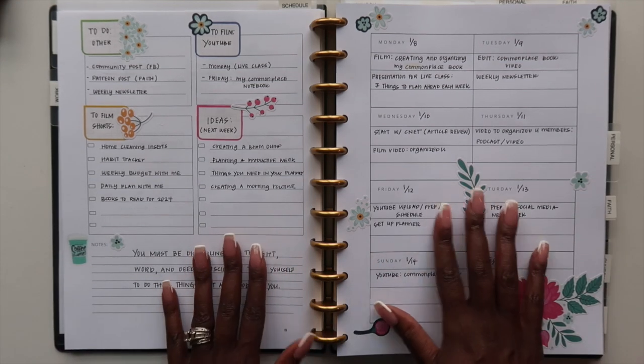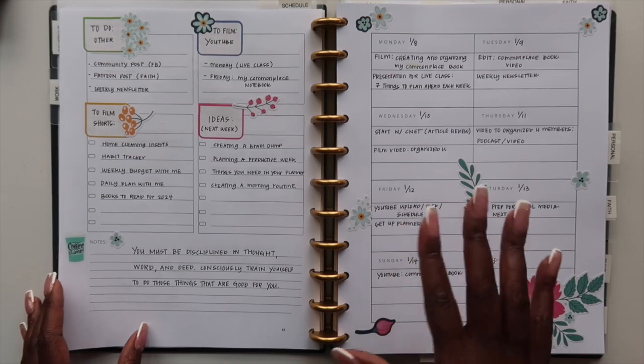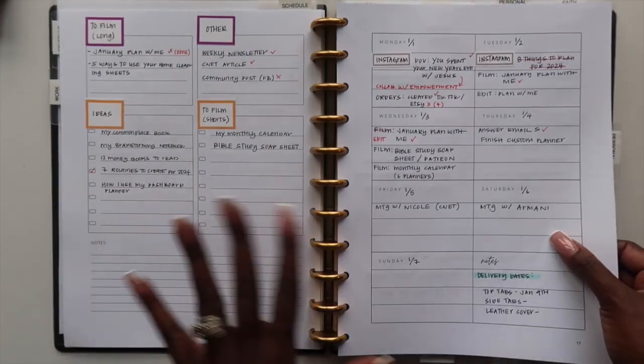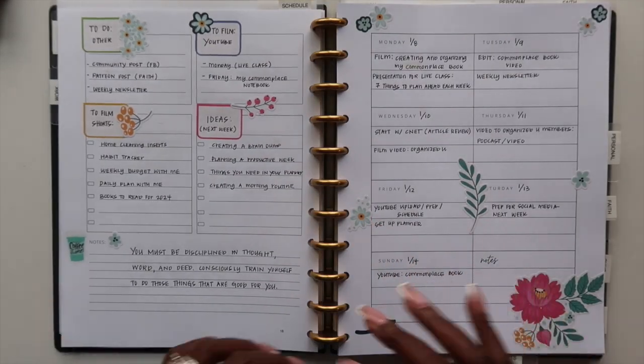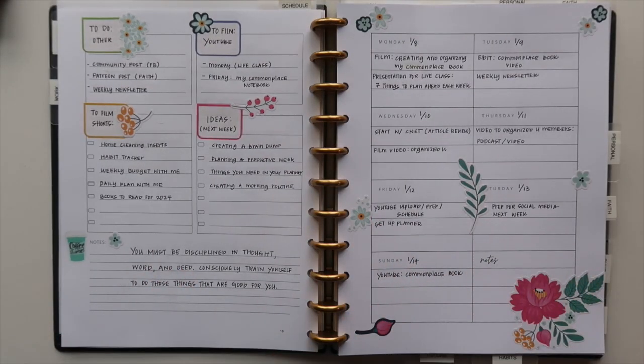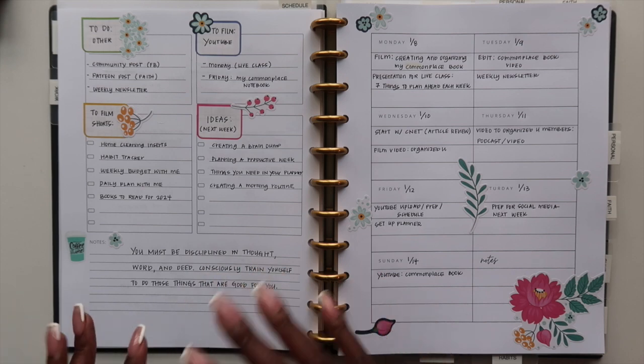In today's video, we are going to be talking about my dashboard planner. We're going to be talking about how I set this one up and how I use this one. This one is very new to my system. I just started using a dashboard planner consistently this year. I just created this planner in order to help me with my work.